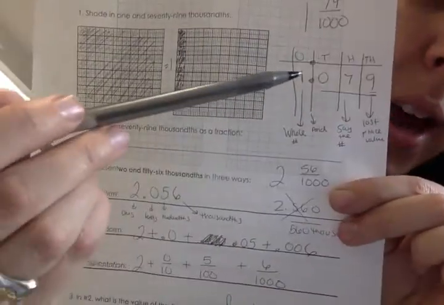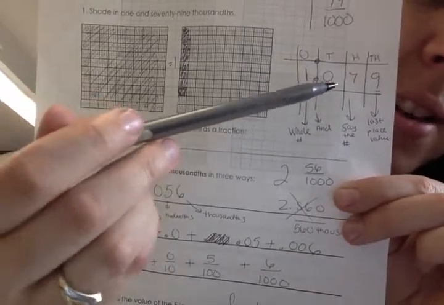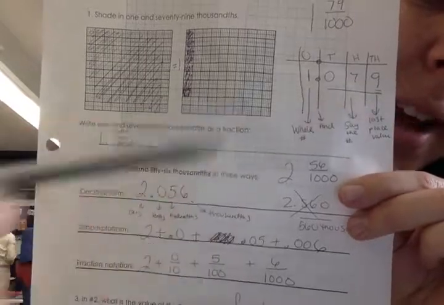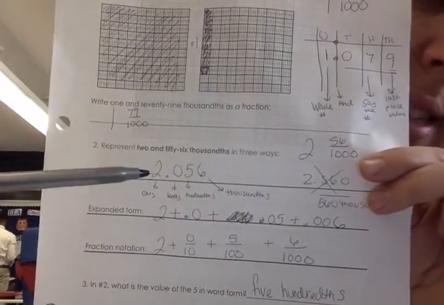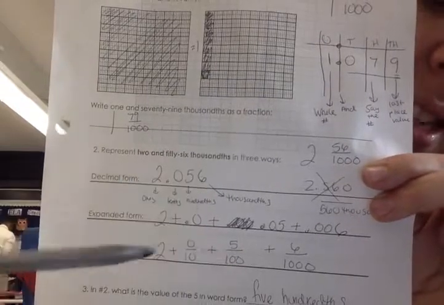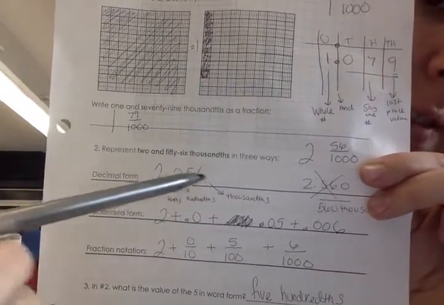Think about it up here. We had our whole number, the "and," said the name of the number, and said the name of the last place value. This is exactly the same. 2 wholes, 2 and 56 out of 1,000, 56 thousandths.